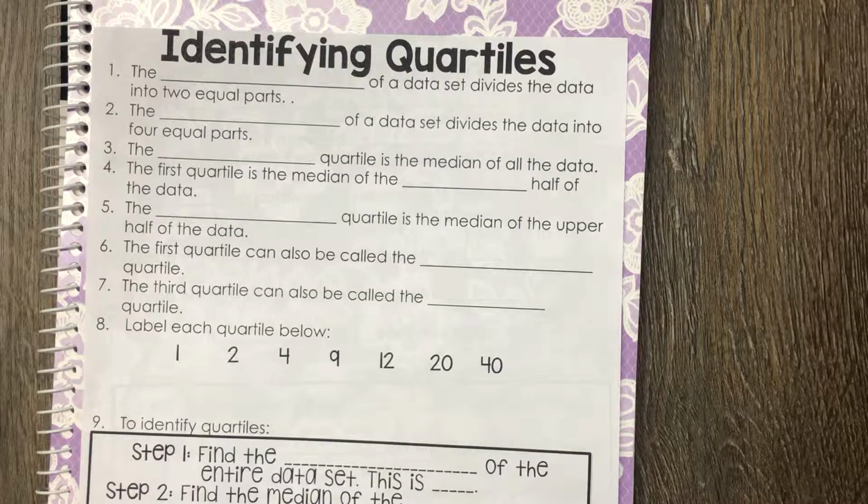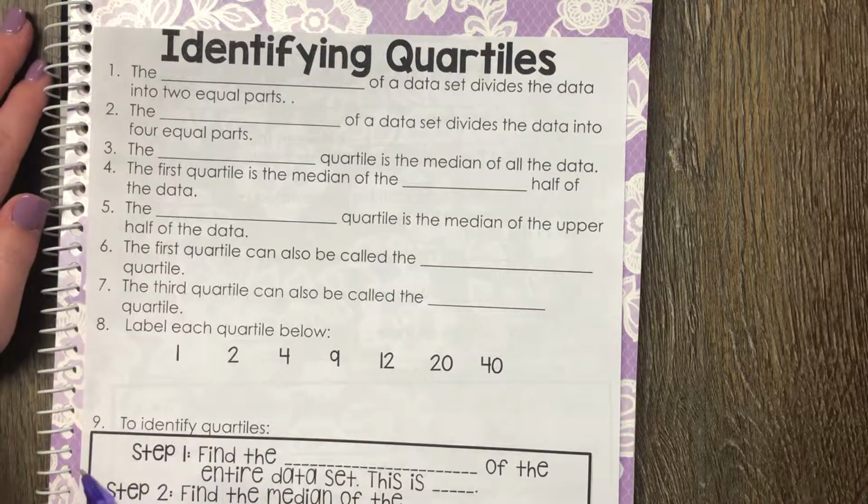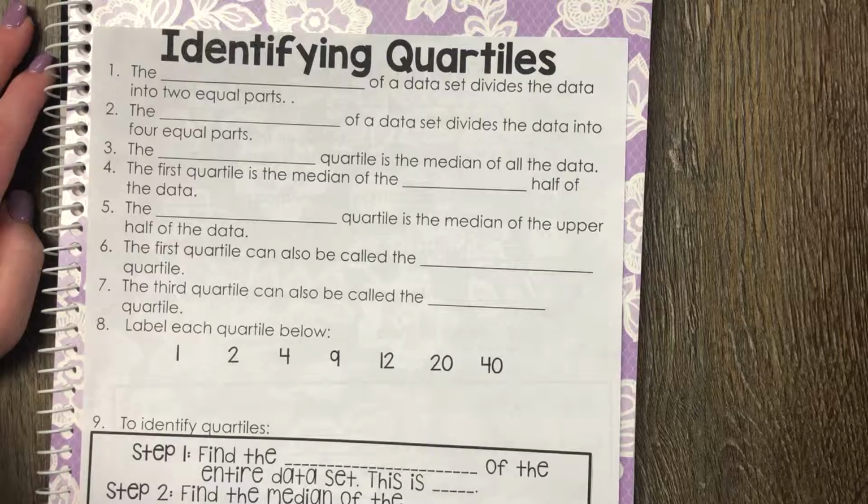Okay guys, the last way to display data that we need to talk about are box and whisker plots, but before we can talk about box and whisker plots, we have to talk about quartiles and something called interquartile range. Okay, so we're going to start with identifying quartiles, and what this is, we're going to break the data down into 4 sections, and that should make sense because of the word quart in quartiles.